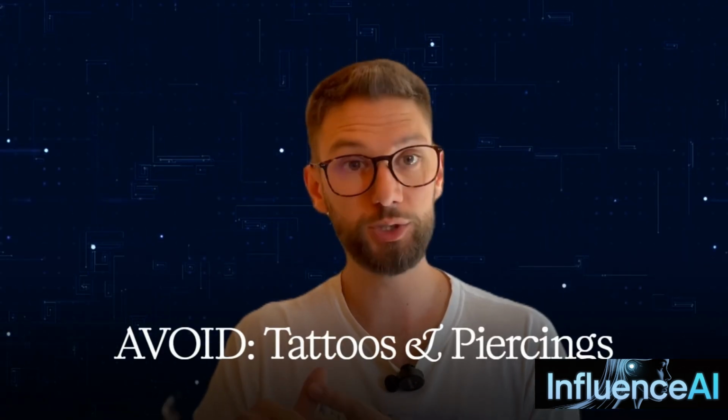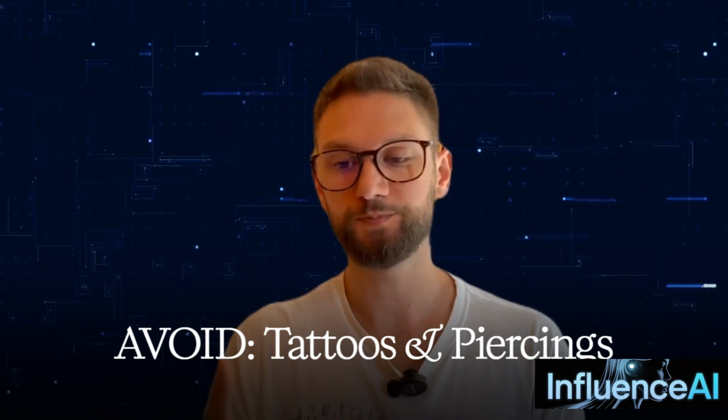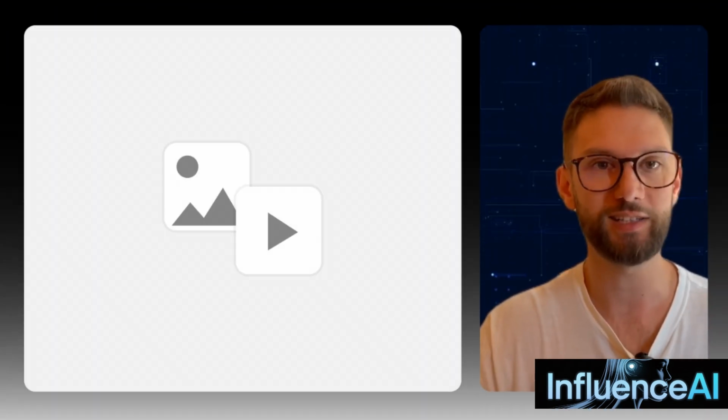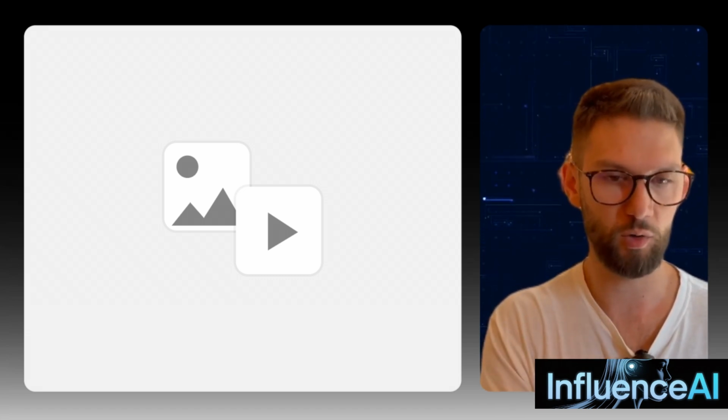Here are little tips. Avoid tattoos and piercings, because it's very difficult with AI to replicate the same exact tattoo on a body or the same exact piercing position on a body, unless, of course, you decide to go on the fantasy route. If you create a fantasy character, and of course it's AI, they can have a tattoo one day and not have a tattoo the next day. It is not a problem.